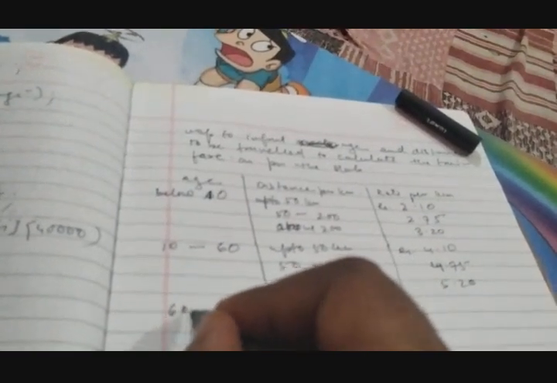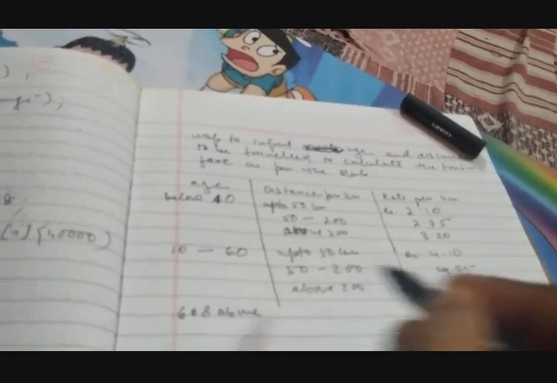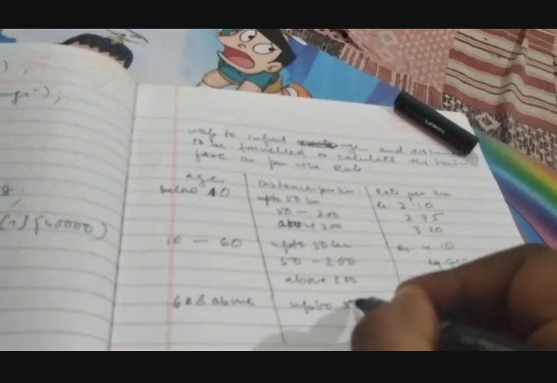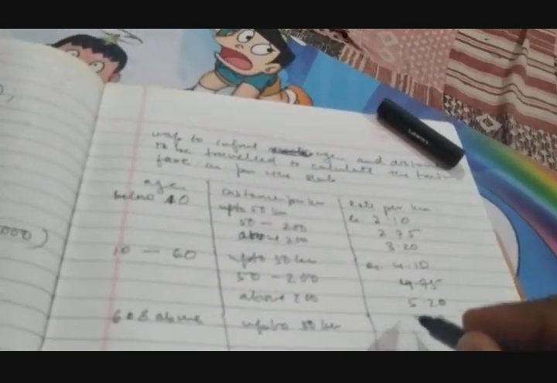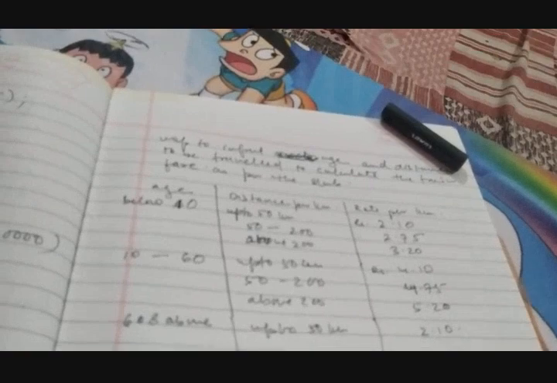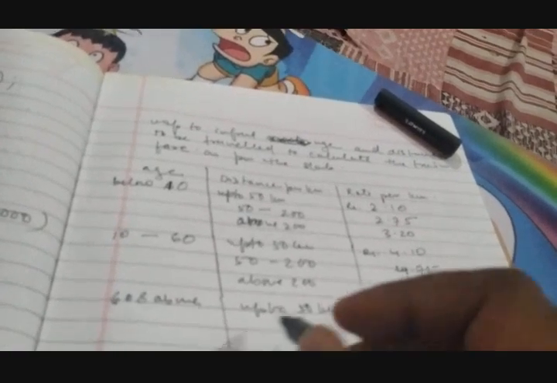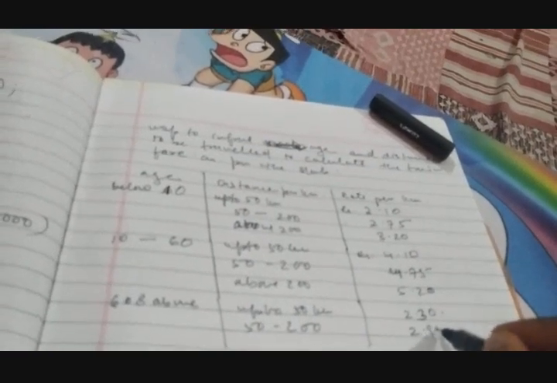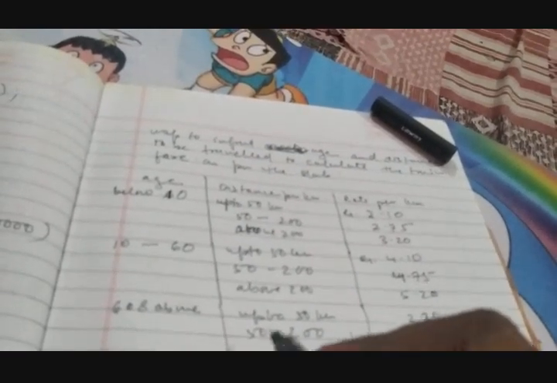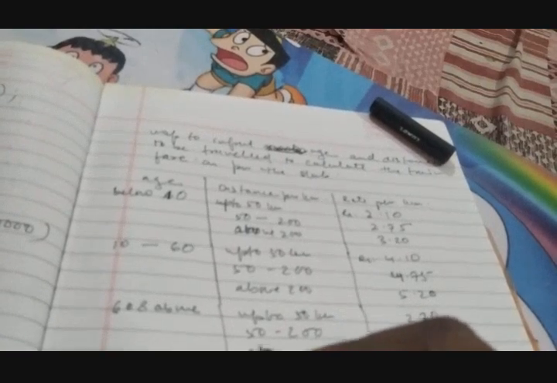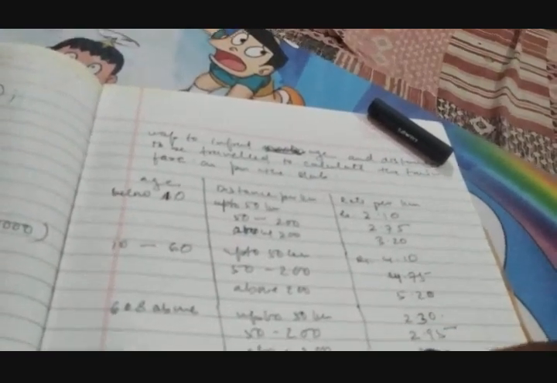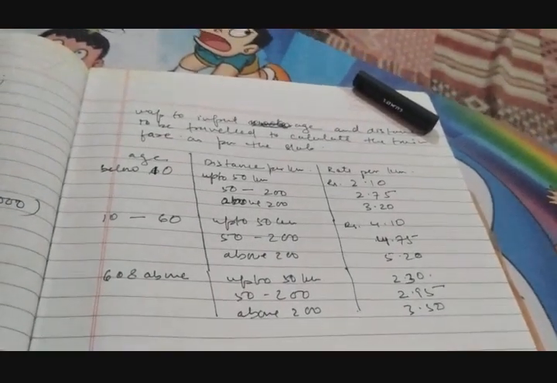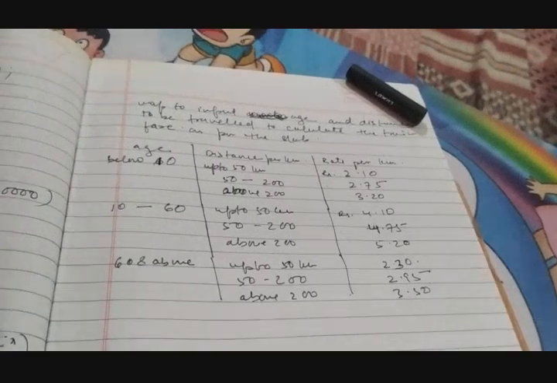If the age is 60 and above, then up to 50 kilometers it is 2.30, 50 to 200 it is 2.95, and above 200 it is 3.50. This is the slab, and with this slab we need to do the program.